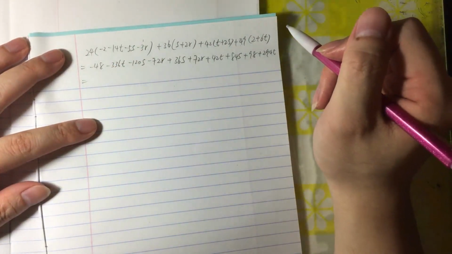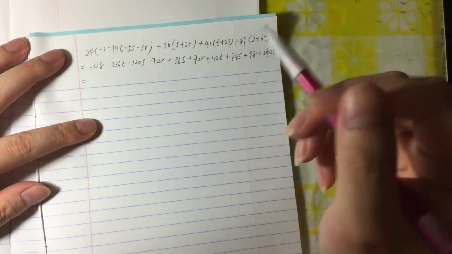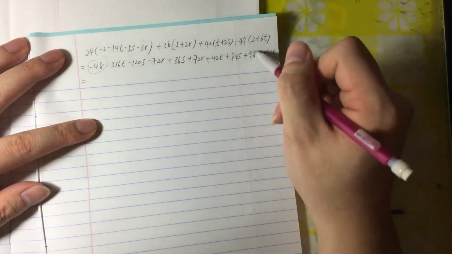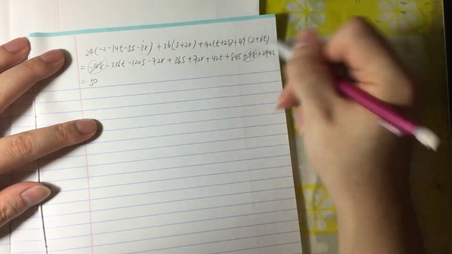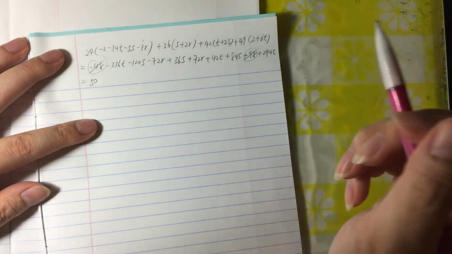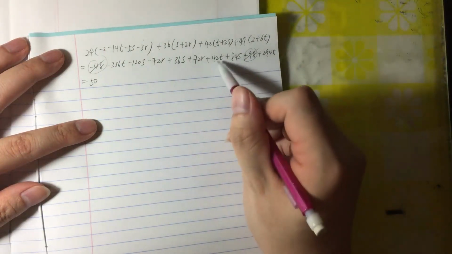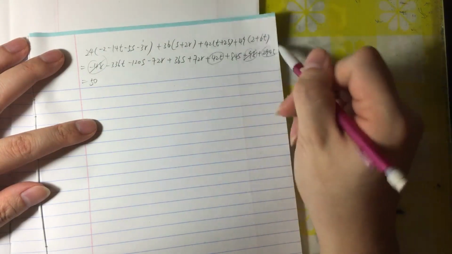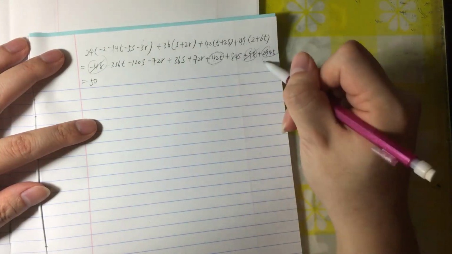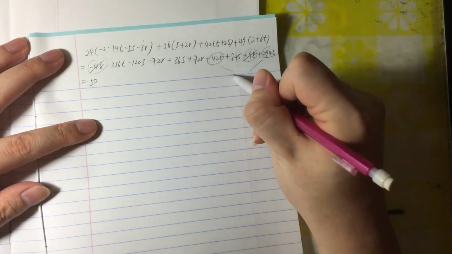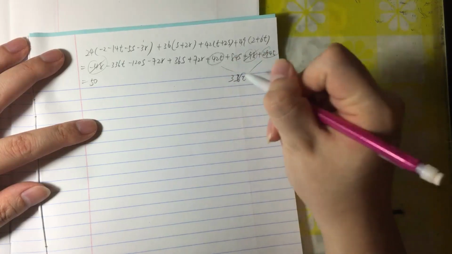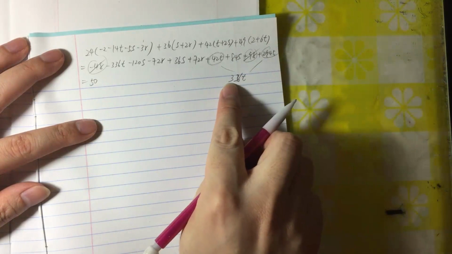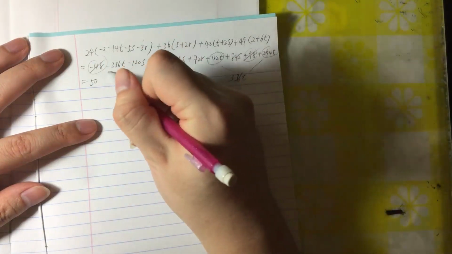Then combine like terms. Negative 48 and positive 98 is 50. 42t plus 294t is 336t. Positive 336t cancels negative 336t.